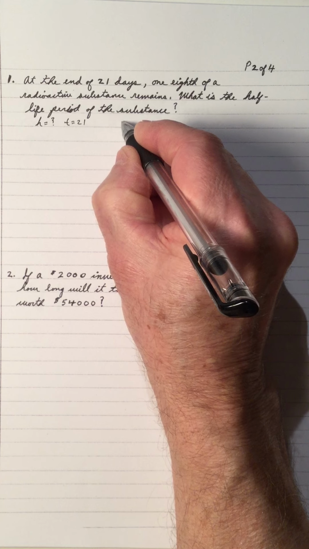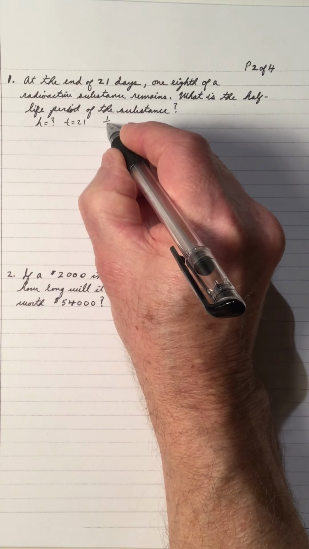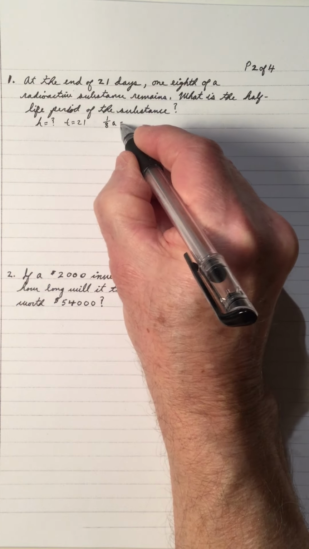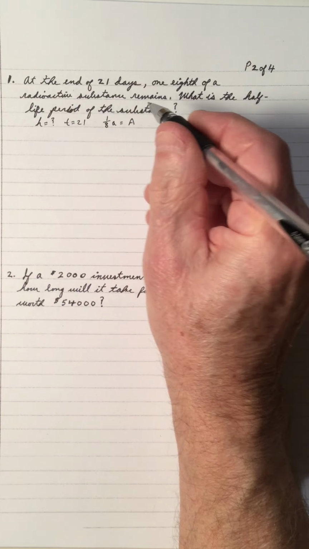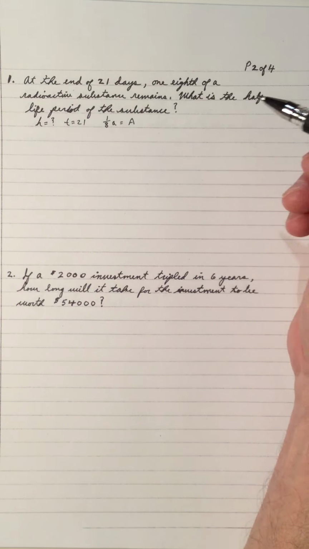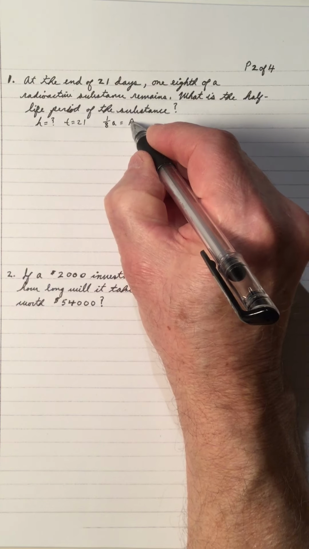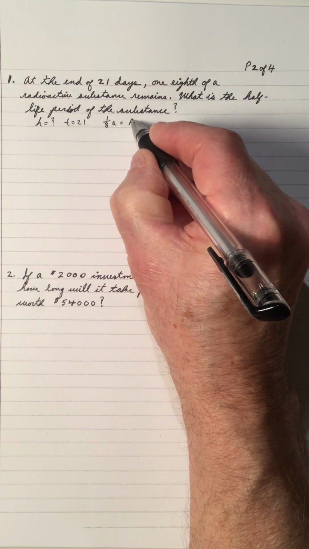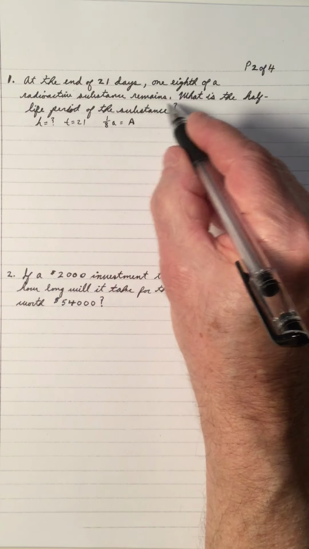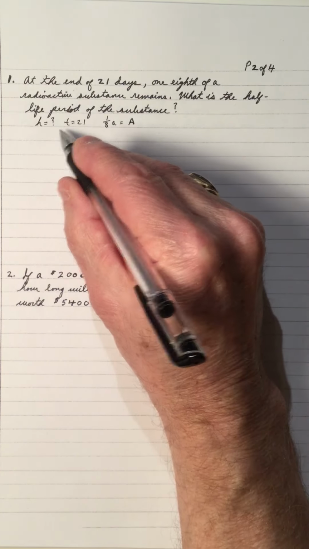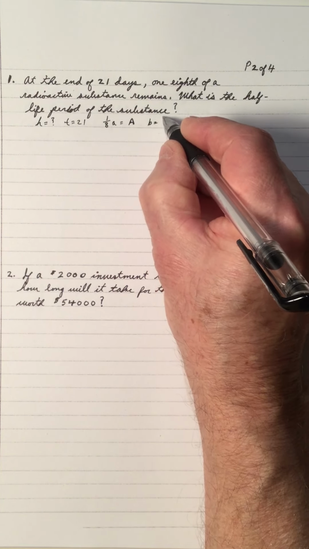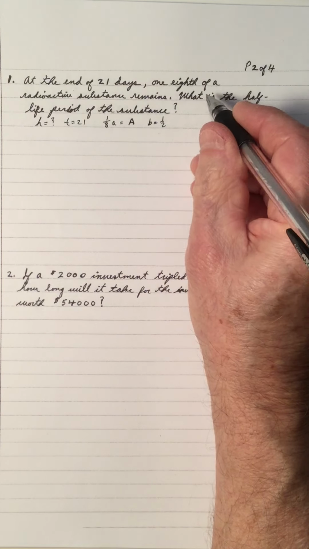So 1/8 of A is what big A is, because if it's 16, 1/8 of that is 2. If it's 8, 1/8 of that is 1. So big A, which is the amount that's left, is 1/8 of the original. And we have a half-life, so that means that the base is going to be 1/2 because it's half-life.